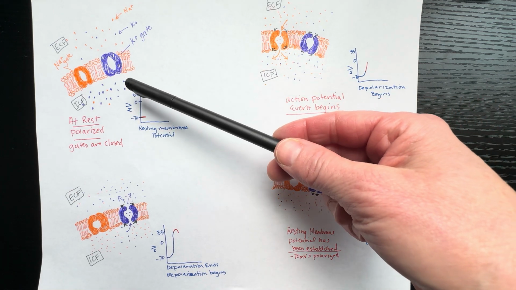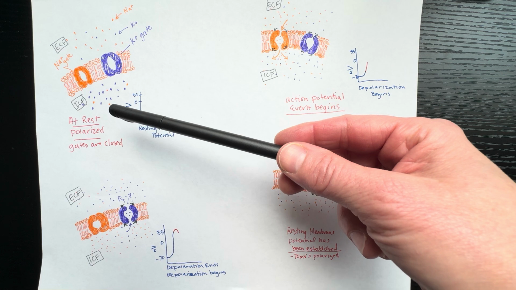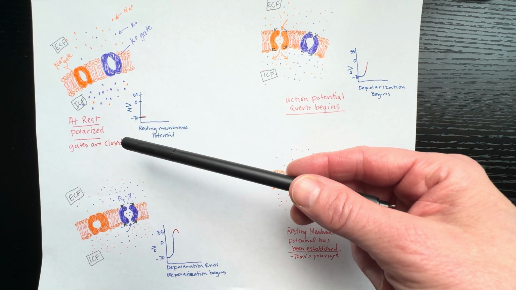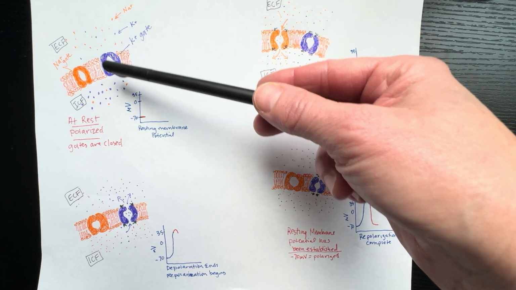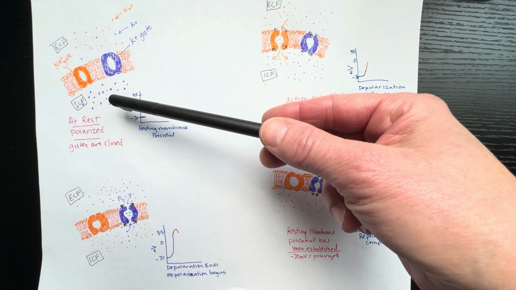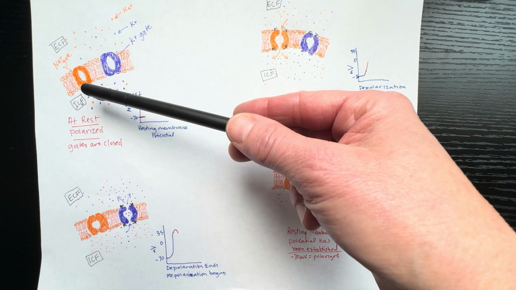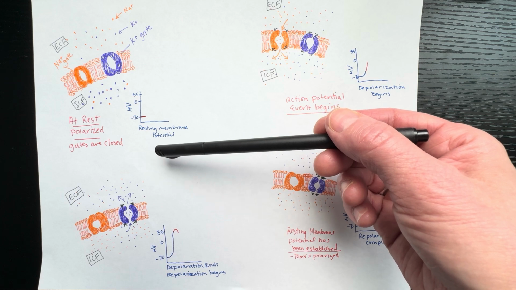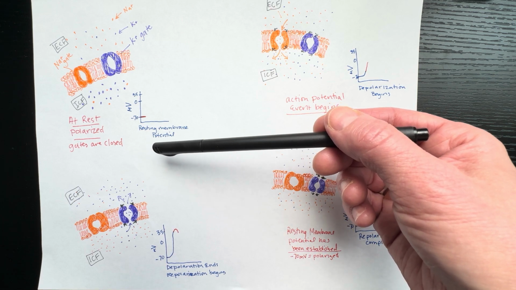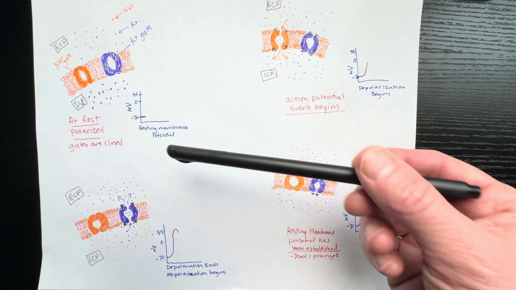In this picture, the plasma membrane is at rest and is polarized, meaning there is a charge differential across the membrane. The sodium and potassium gates are closed. The graph shows the current in the ICF, which is at negative 70 millivolts. That is the resting potential.